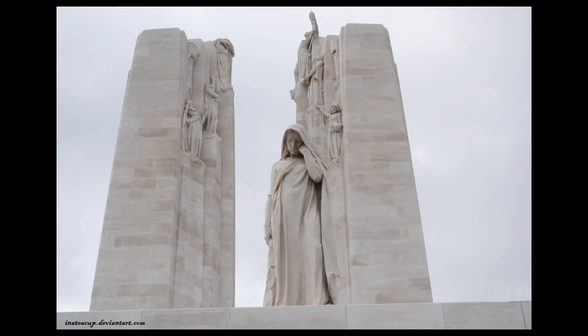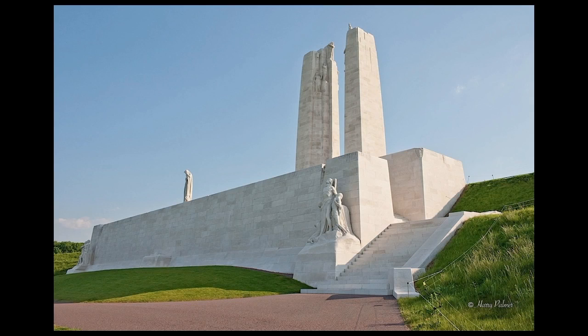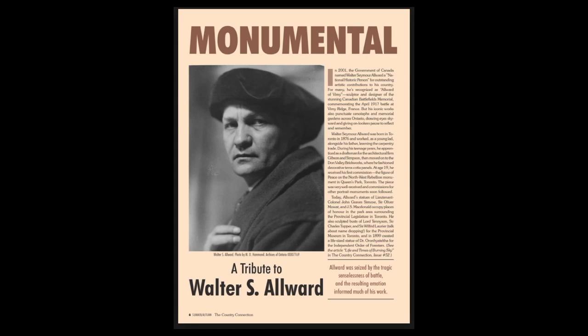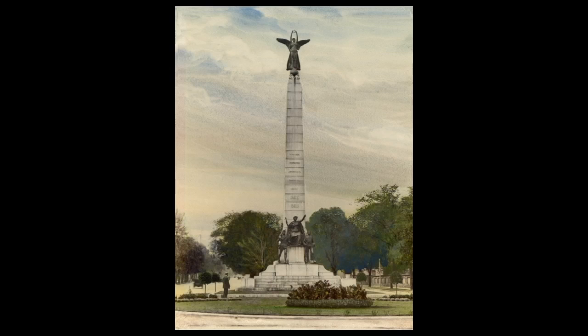I've shown a number of these pictures before to some of you. So he, with his team, carved the whole thing. It has this whole series of allegories in the other sculptural groups. The way the statue is framed, given its scale, it's the most monumental medium-sized statue, I think, ever. Here's a photograph of the sculptor Walter Allward. He was educated in Toronto. He's from my own hometown, and his other major monument is the Lutyens Memorial of just around 1910.